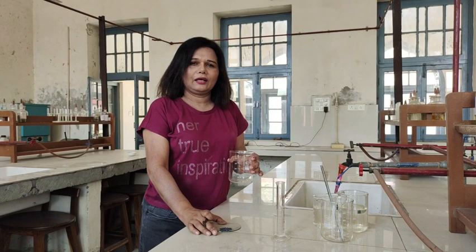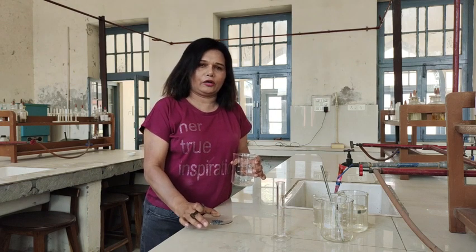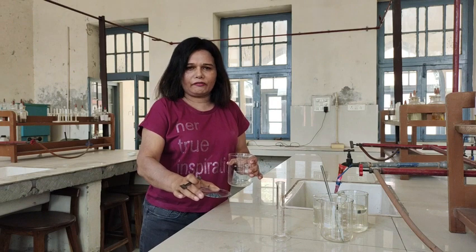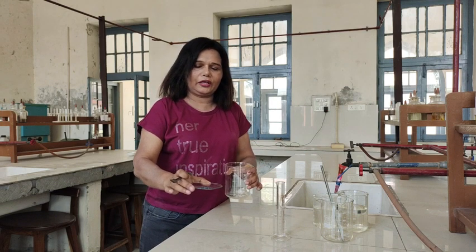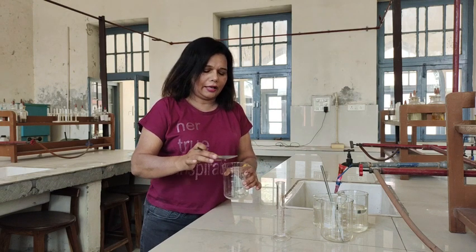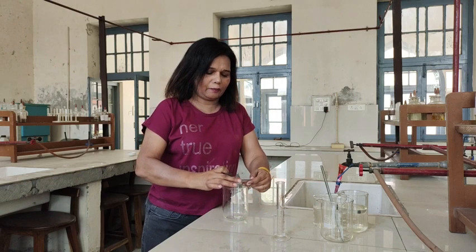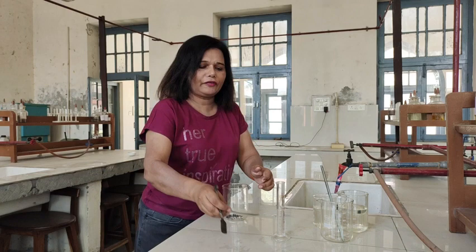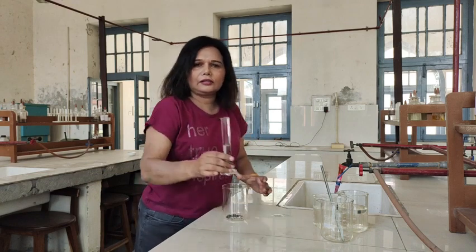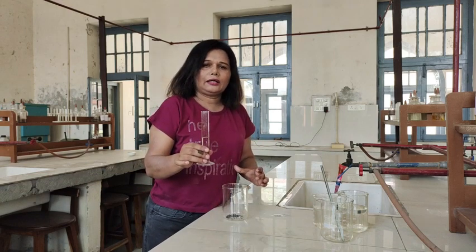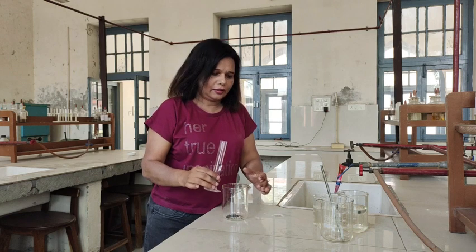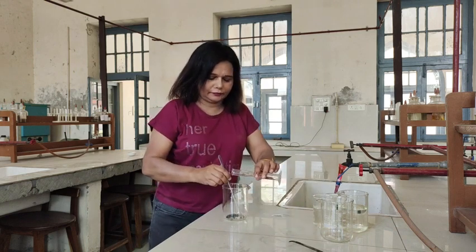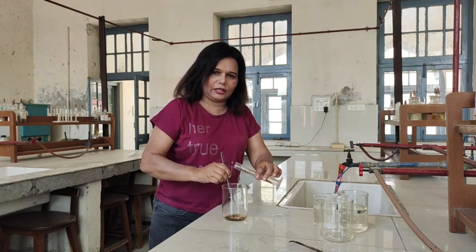Dear students, now we'll prepare iodoform in this lab. Here is iodine, 5 gram. Now we'll put this iodine in this beaker with the help of a spatula. After that, we'll add ethyl alcohol to it along with shaking with a glass rod, slowly and slowly.